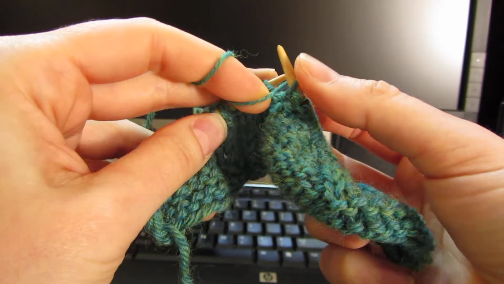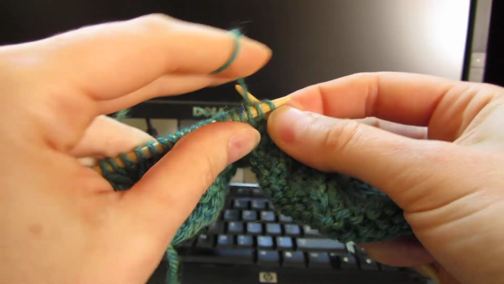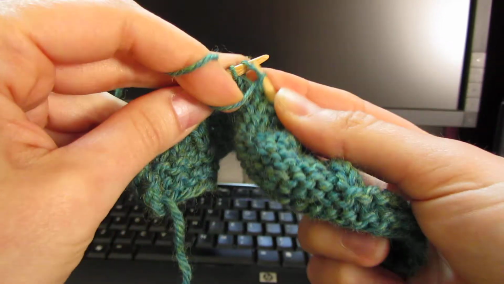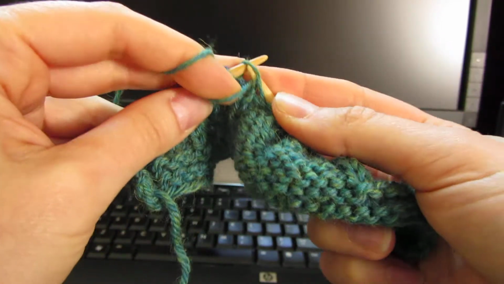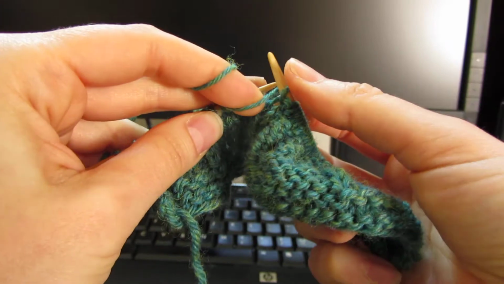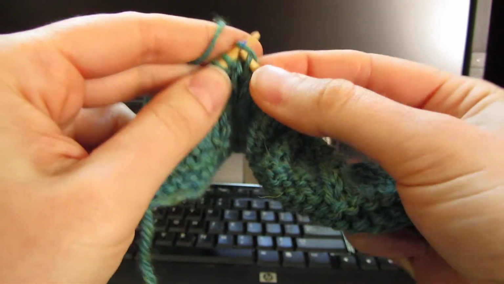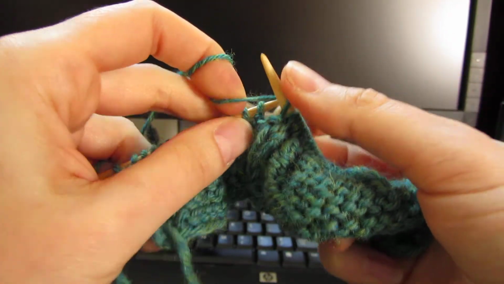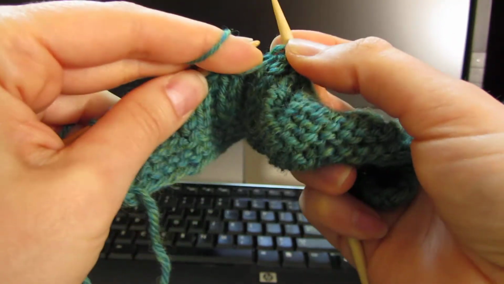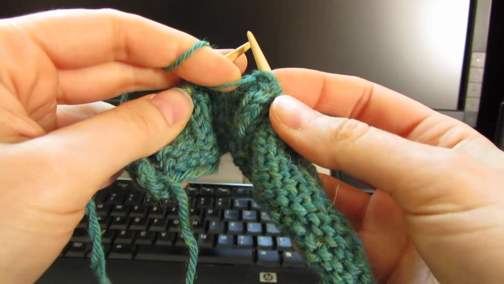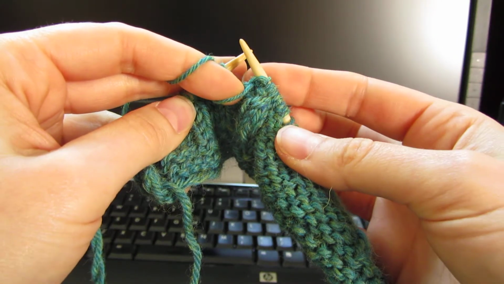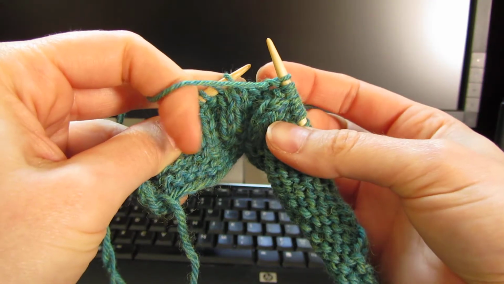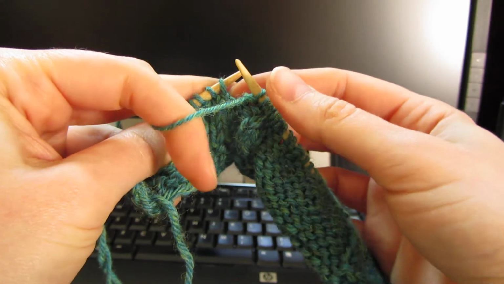So yarn over to a knit, and a yarn over to a purl. Purl, yarn over, knit, knit, yarn over, purl. And because I knit continental, it seems to me that the yarn is always, because I've wrapped it up and over, it's always coming from underneath the needle, but the working yarn is always going to be behind because of that up and over.